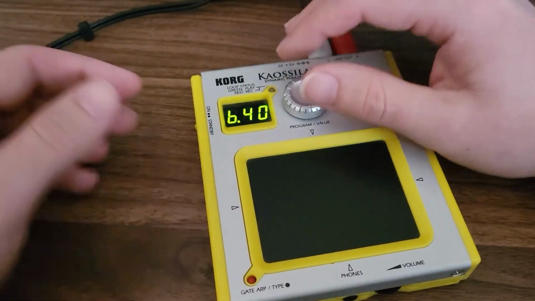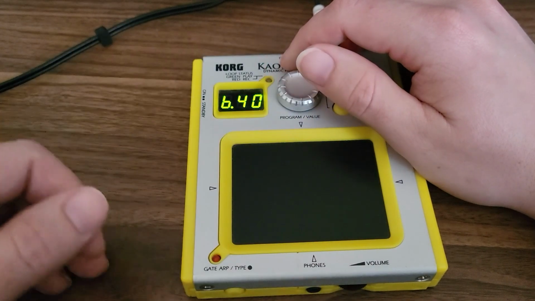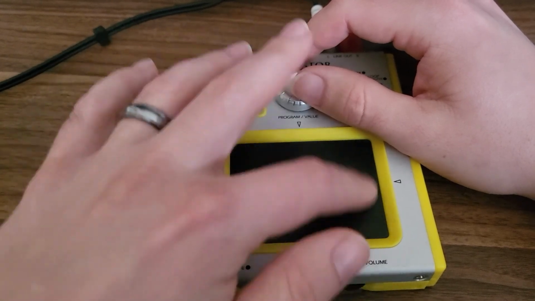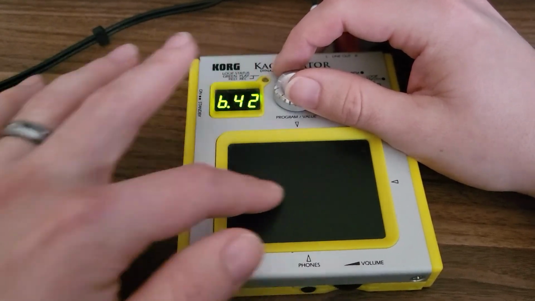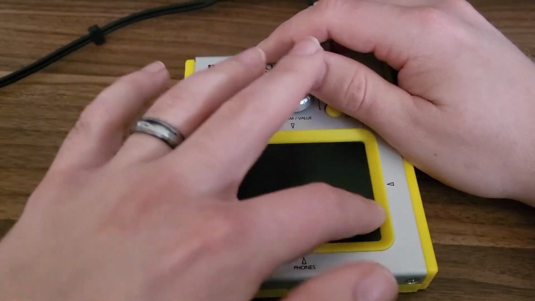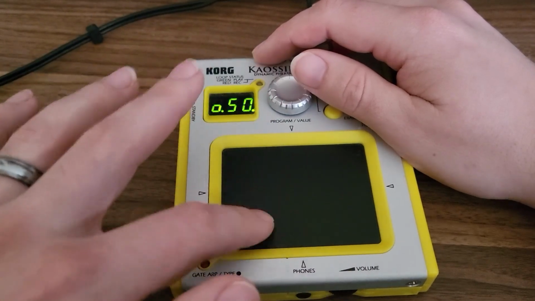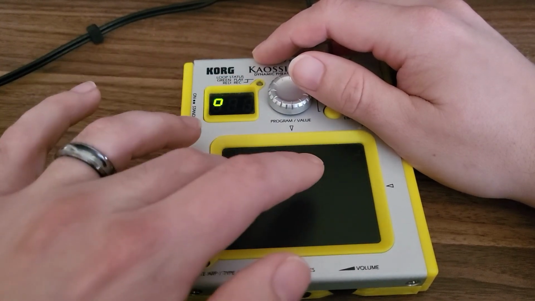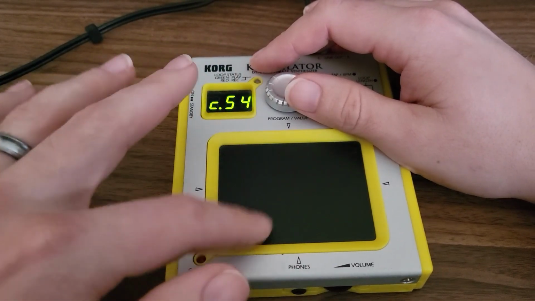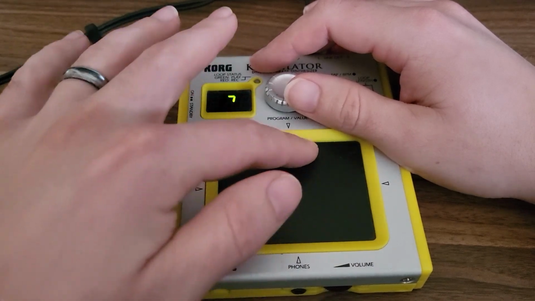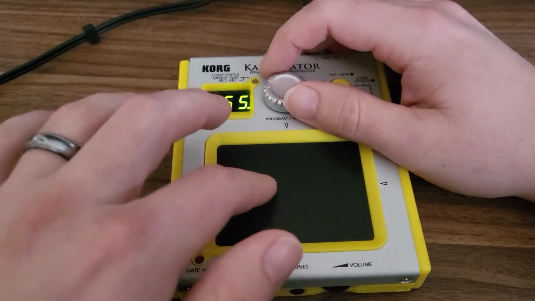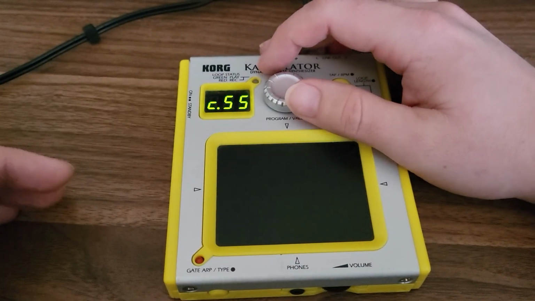And then some of these have an initial punch when you hit the pad, and then it kind of fades as you go around. Anyway. Yeah, a 55's guitar.